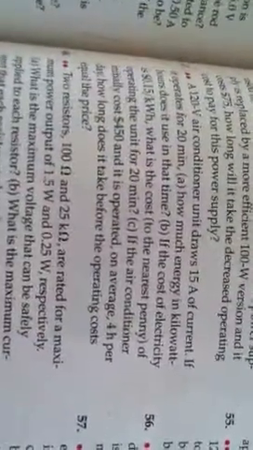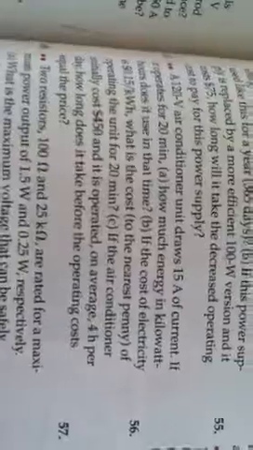So first off, I have number 47 on page 621. The question says that a 120 volt air conditioner unit draws 15 amps of current. If it operates for 20 minutes, how much energy in kilowatt hours does it use in that time?